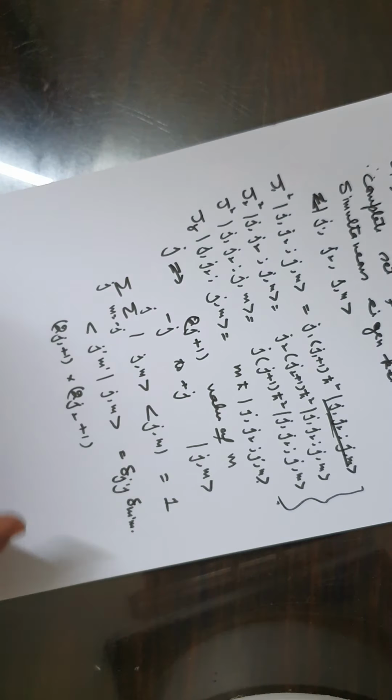This will be the dimensionality of the total space where we are adding the two angular momenta J1 and J2.